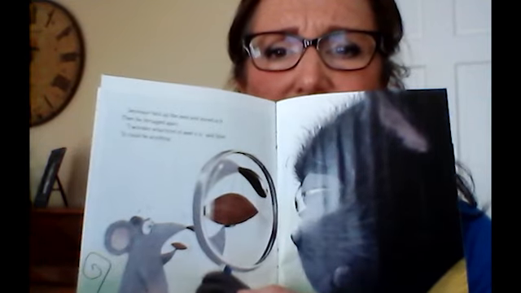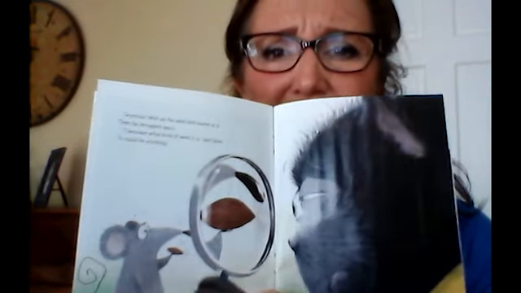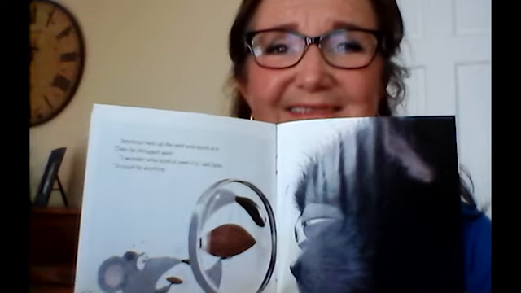So they're looking at the seed very closely. What is that tool they're using to look at that seed? It makes it look bigger. Wow. Do you know what it is? I hope so.